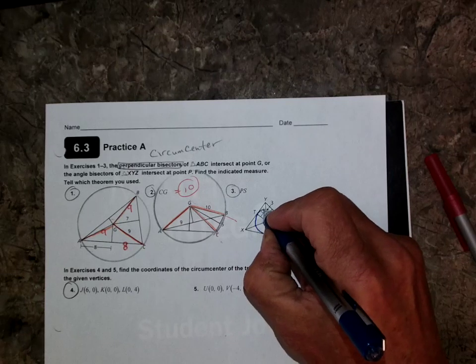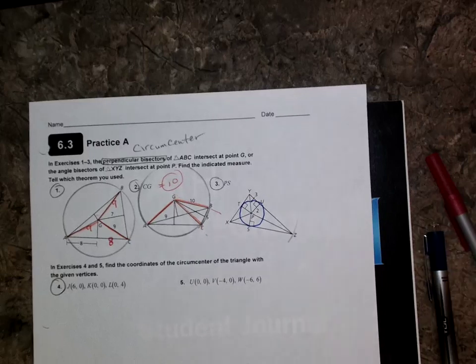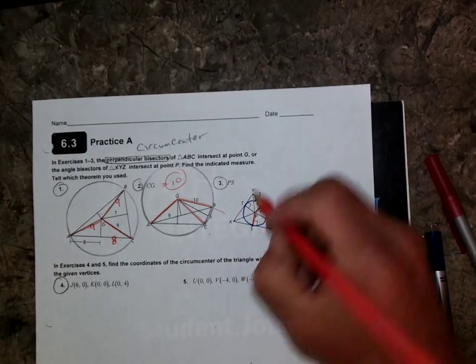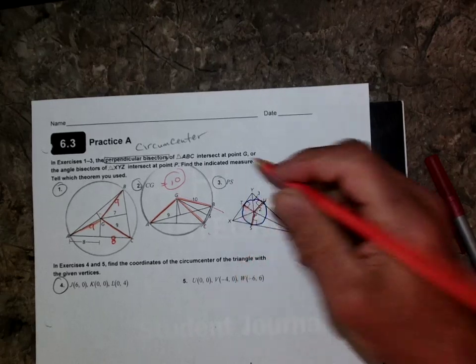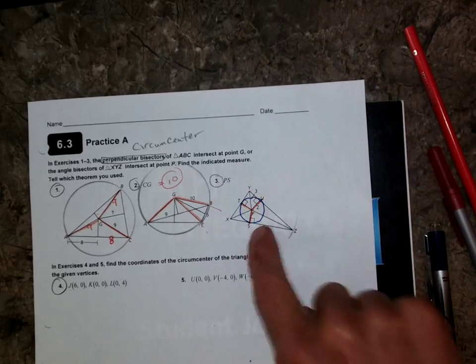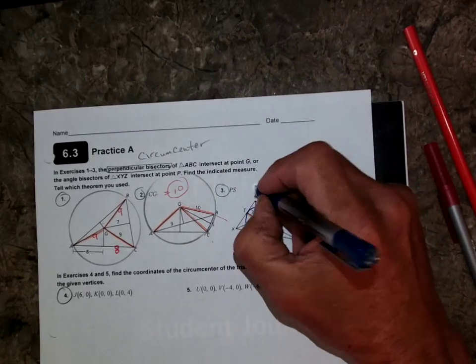It's got to be like right here. Here's my circle. Okay, and here's a radius. Here's a radius, and here's a radius, right? So PS would have to be 2 because it's the same as that. Okay, all right. Hopefully that's pretty easy. That is not a circumcenter. That's an incenter.